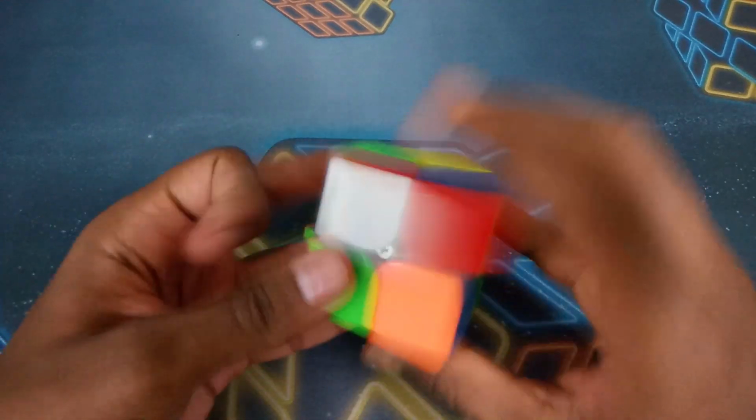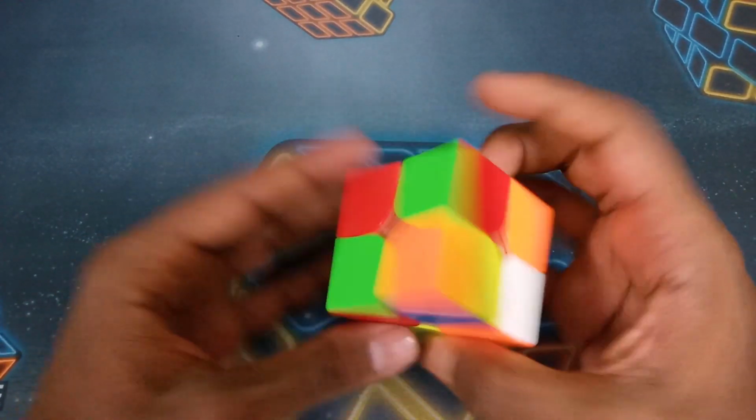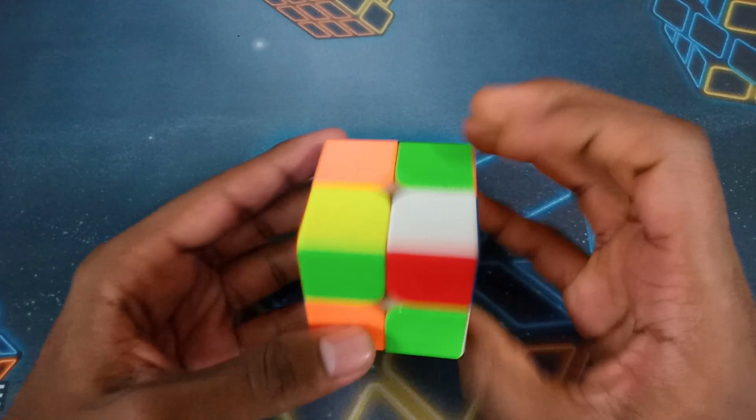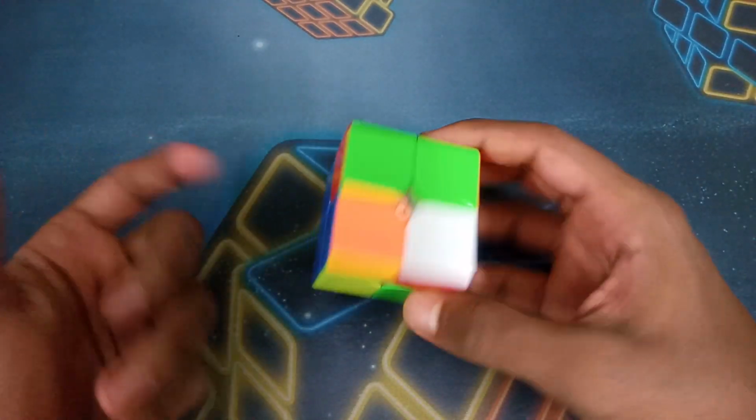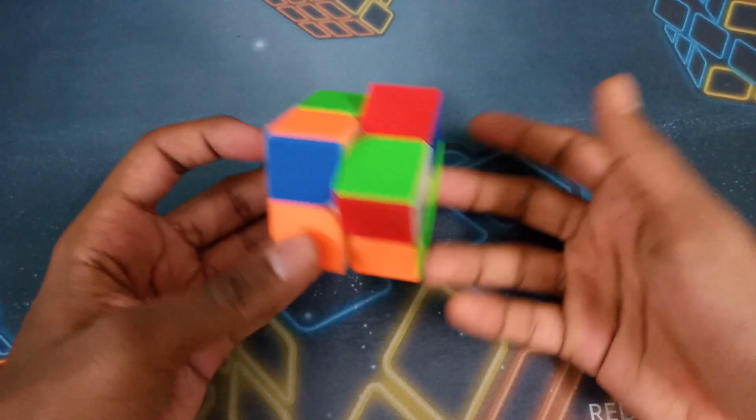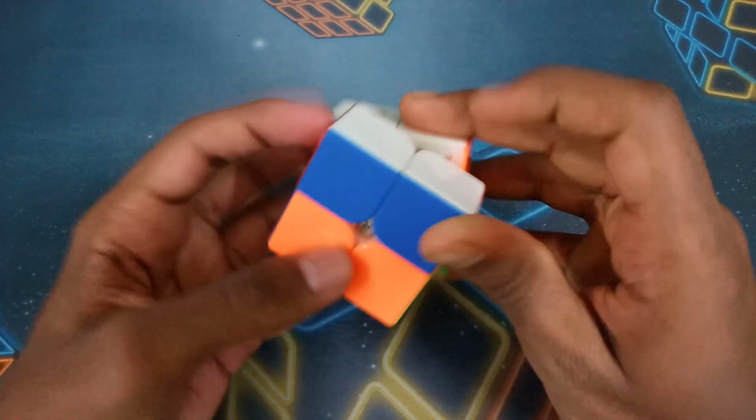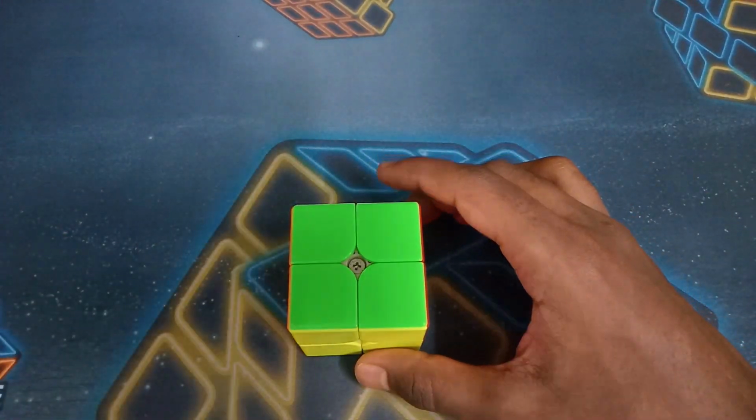In fact, I'm just gonna go over it again now. So it was yellow, and I did F to pair this, R prime to pair this. That's F and R prime, two moves to make 2 bars, and then U prime R2 to insert it. So I think that was really cool. Let's move to the next one.